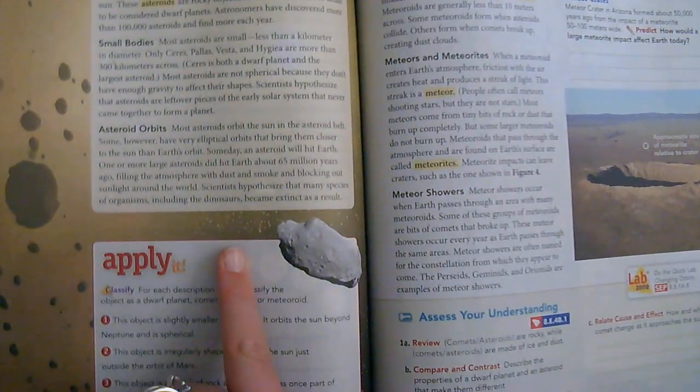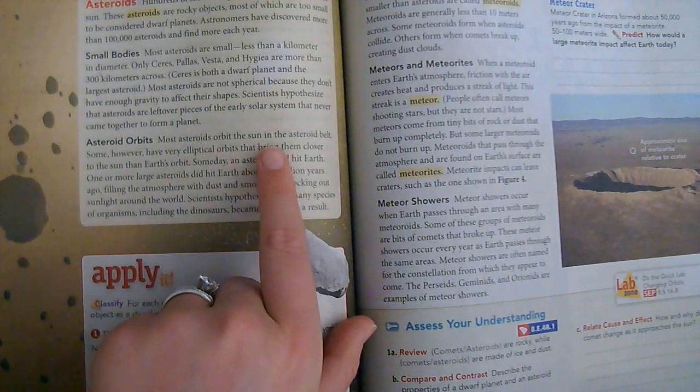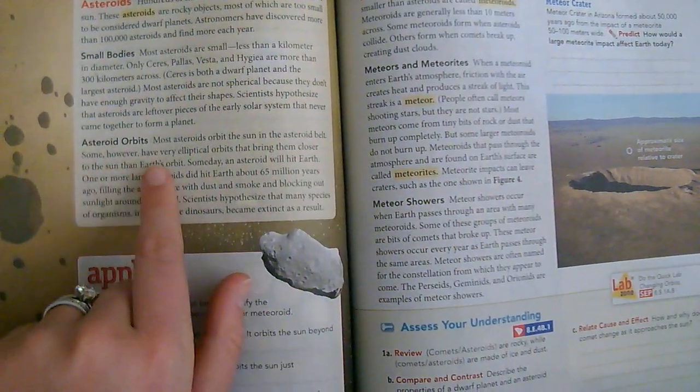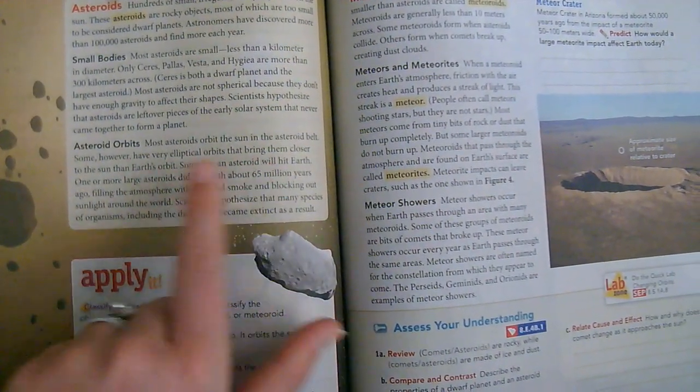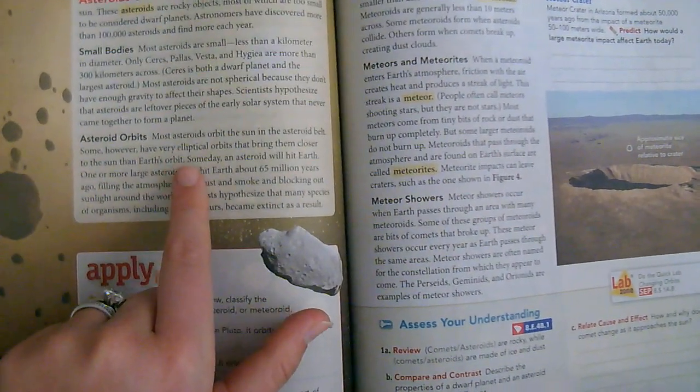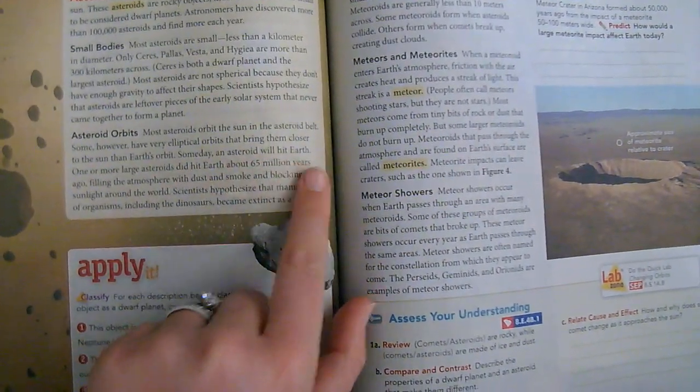Asteroid orbits. Most asteroids orbit the sun in the asteroid belt. Some, however, have very elliptical orbits that bring them closer to the sun than Earth's orbit. Someday an asteroid will hit Earth.